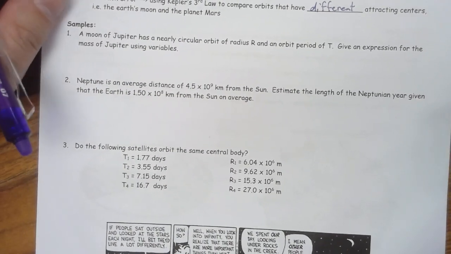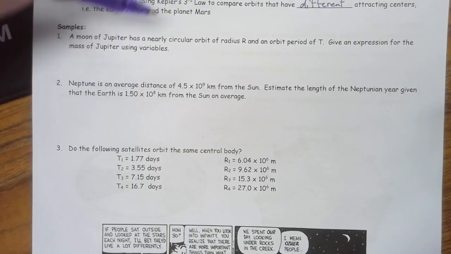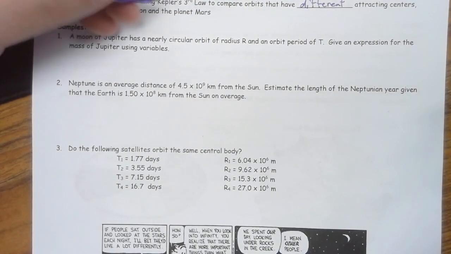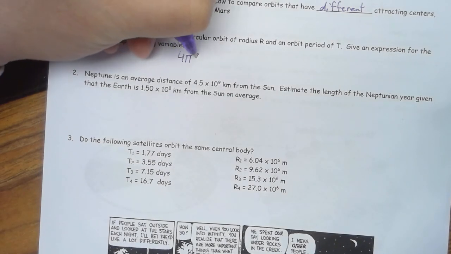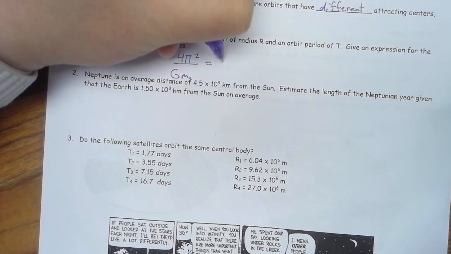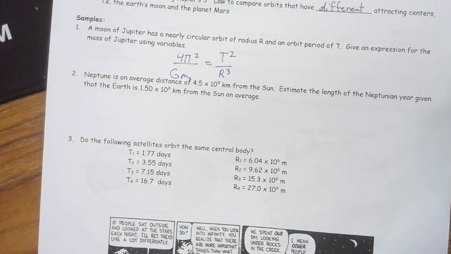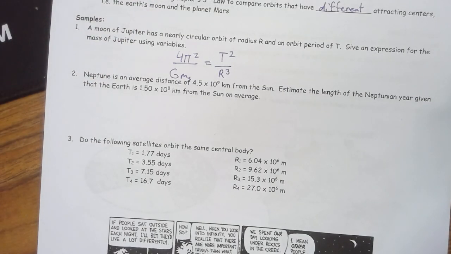All right, so sample. A moon of Jupiter is in a nearly circular orbit with a radius r and orbit period of t. Give an expression for the mass of Jupiter. So our equation was 4 pi squared over G M s equals T squared over R cubed. Which one do we want by itself? Give an expression for the what? Right.